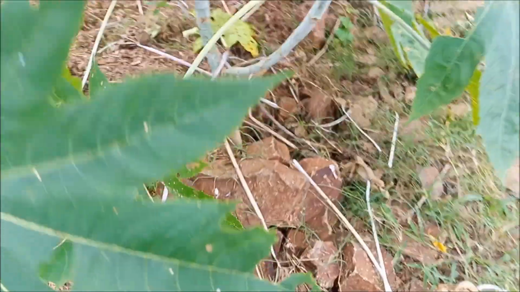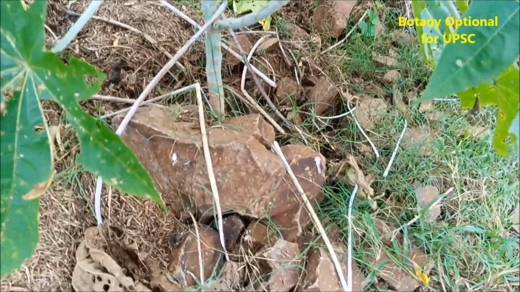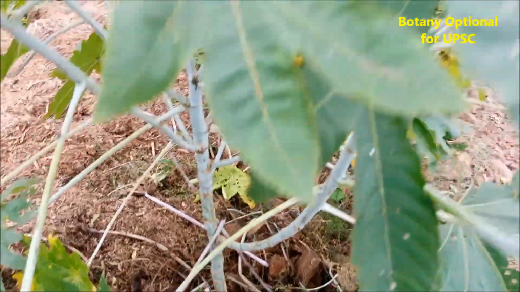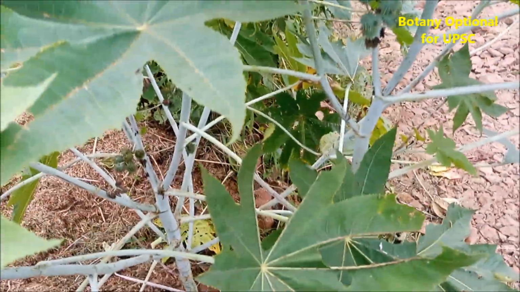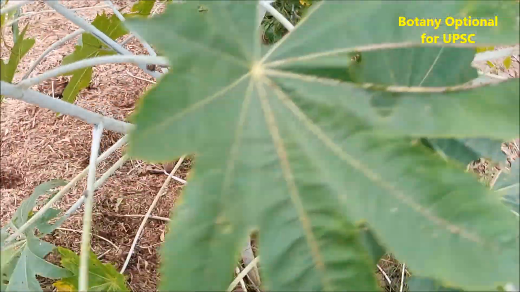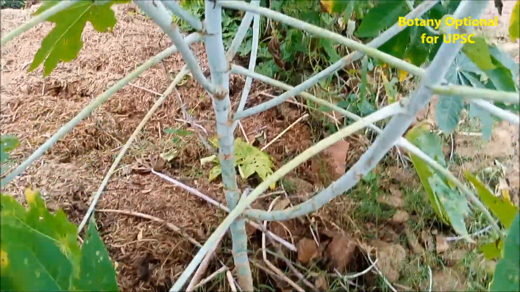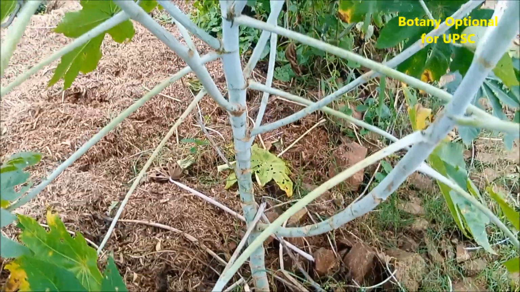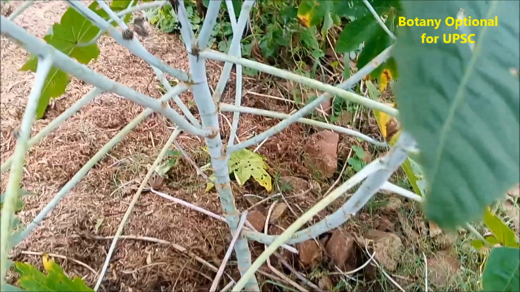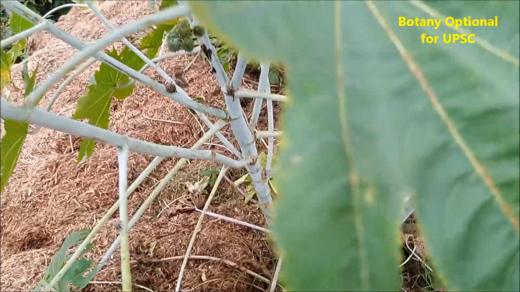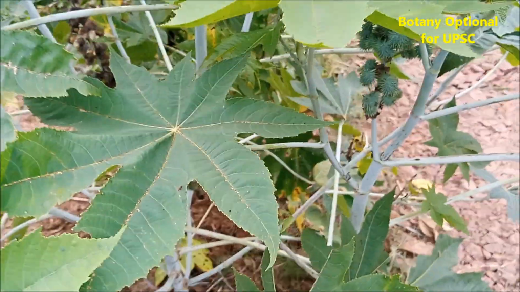There is a taproot system below the ground, and this taproot is responsible for absorbing water and providing it to the whole plant body. After the root, we have the cylindrical stem, and this rounded stem is responsible for the conduction of water right from the root to the aerial parts of this plant.